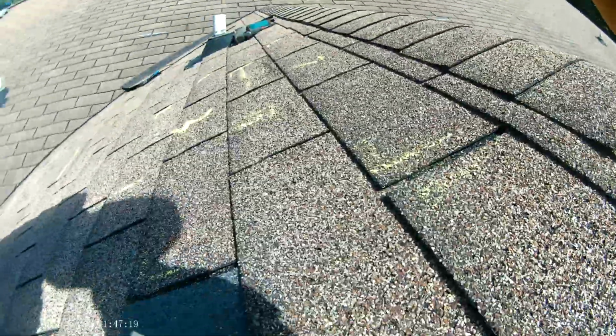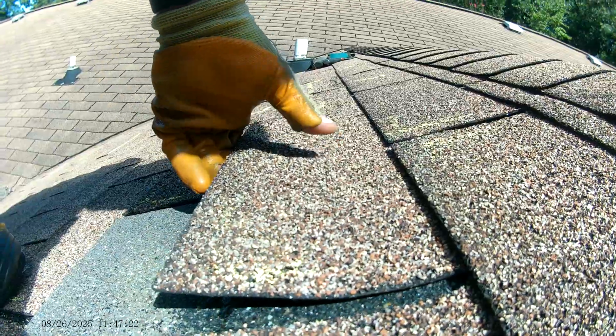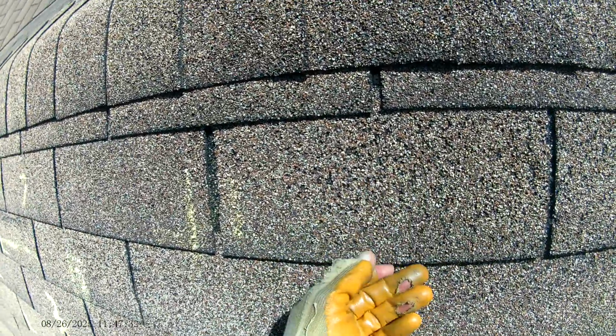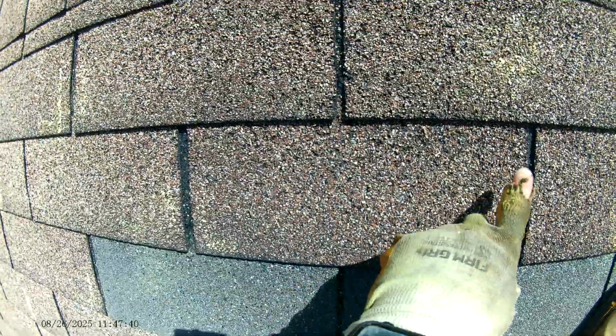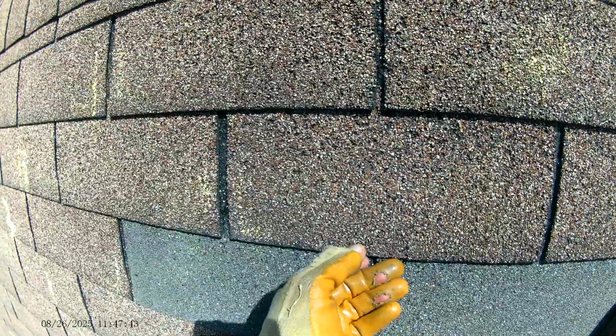See how easily it bends in the middle there, where that matting broke. You can see that there as well. This one you can see it's real bad all along there. Like I said, those stress fractures is where the matting on the shingle breaks, which causes damage to the integrity of the shingle and also affects its water shedding capabilities.